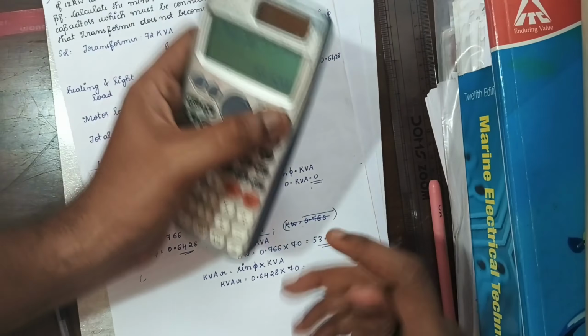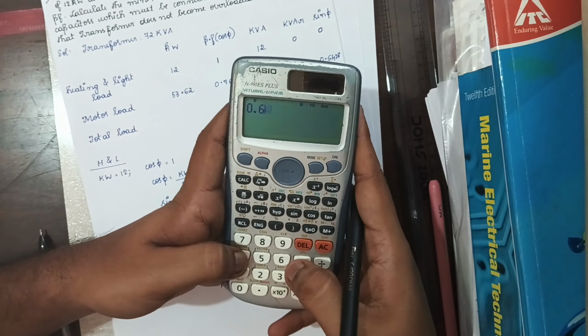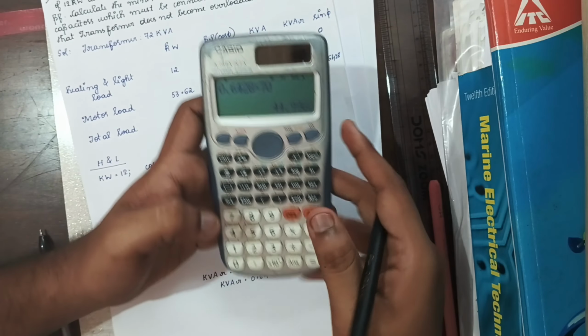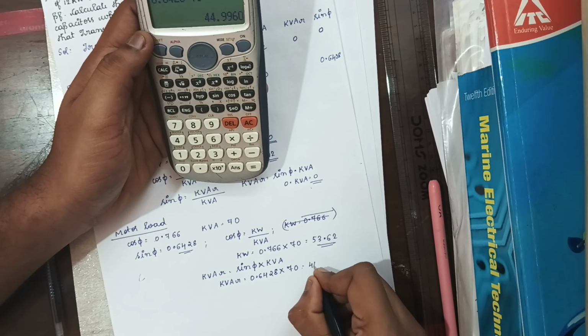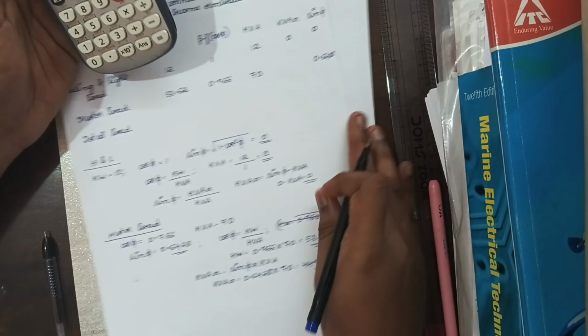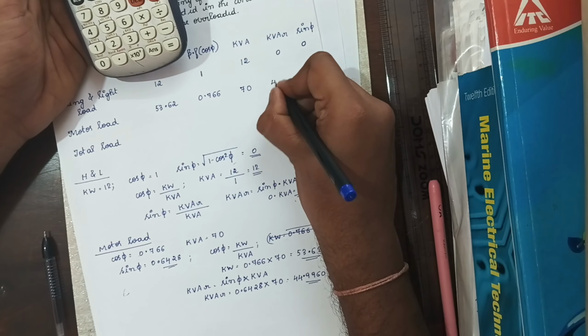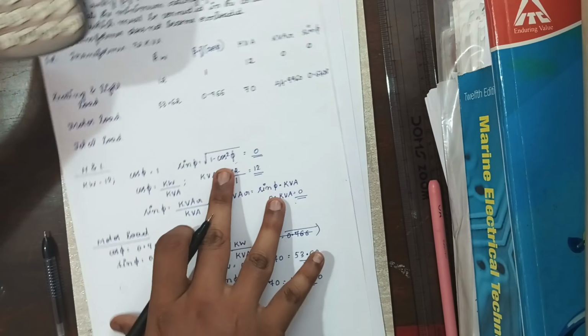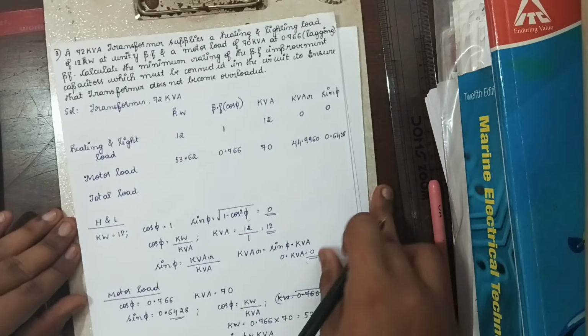That will be equal to 0.6428 into 70, which is 44.9960. So we have found out all these values.